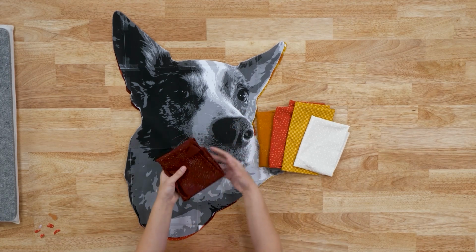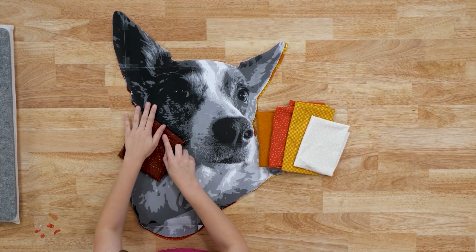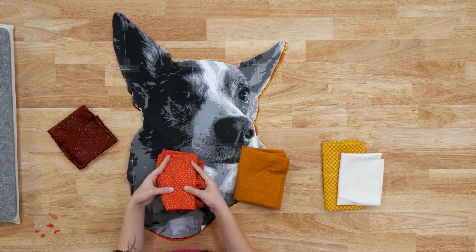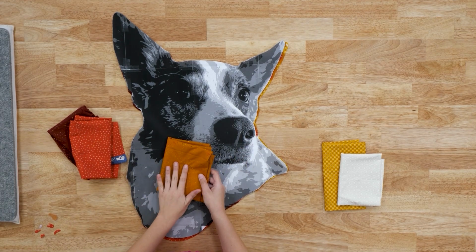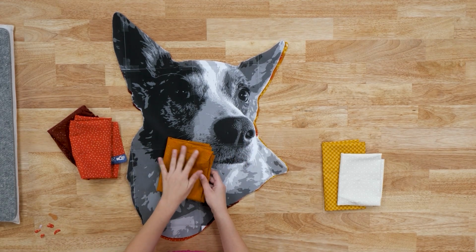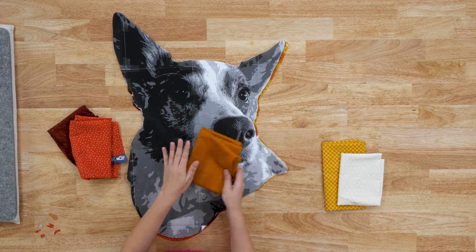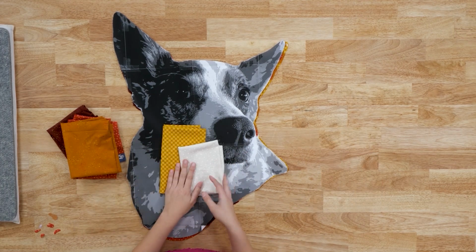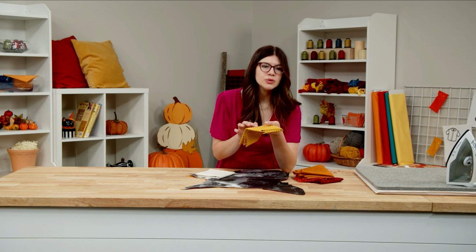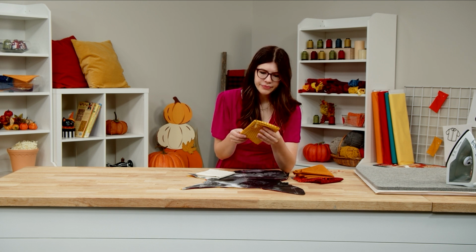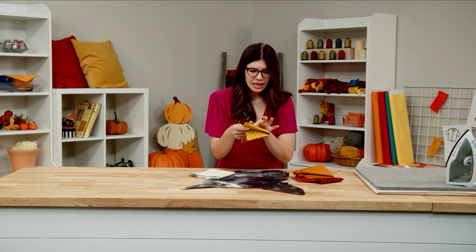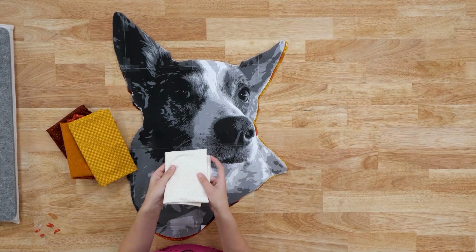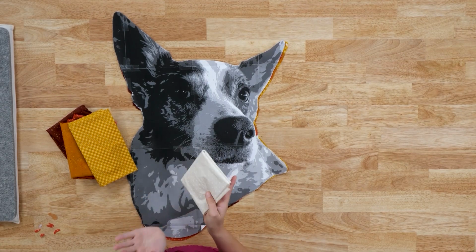So I got this burgundy merlot shade for the dark value, got this orange for the next value up. Then I have this burnt orangish, more towards the yellow side, next value up. And then for our lighter shades, I wanted to go for something really fun. And so this one is a lower volume fabric that has little flowers on it. It's so cute. And then the white is the same thing, lower volume, and it's white on white.